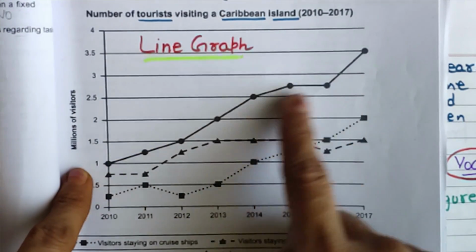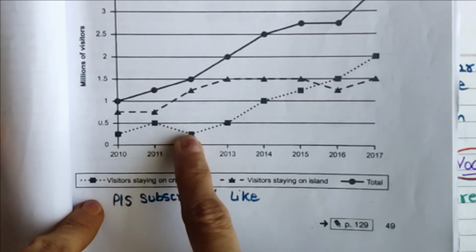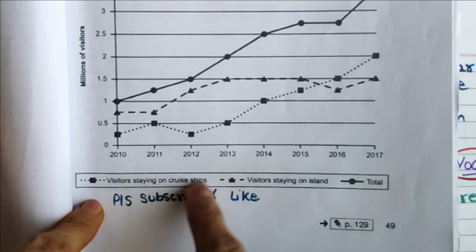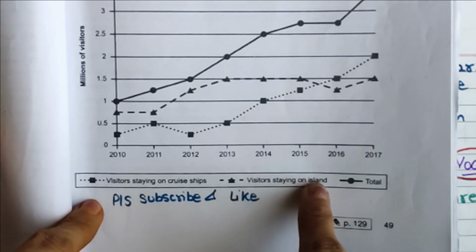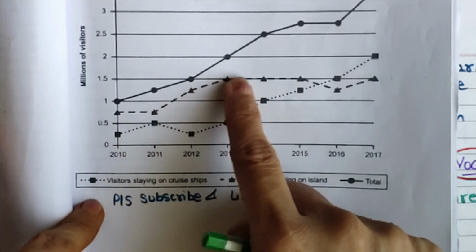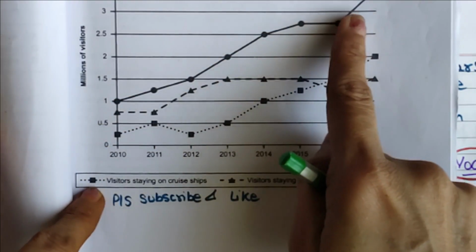Okay, what is the meaning of these line graphs? Let's read it. This line graph, this box, is visitors staying on cruise ships. And these are visitors staying on the island, the second one. The total circle is the total number of visitors.